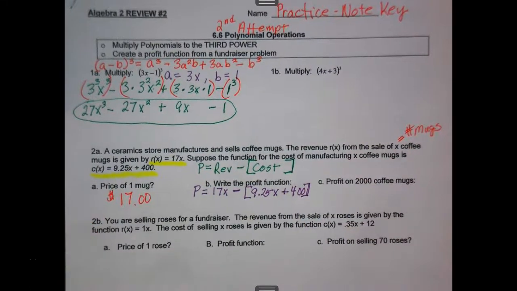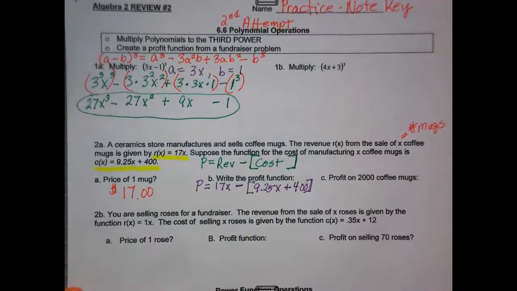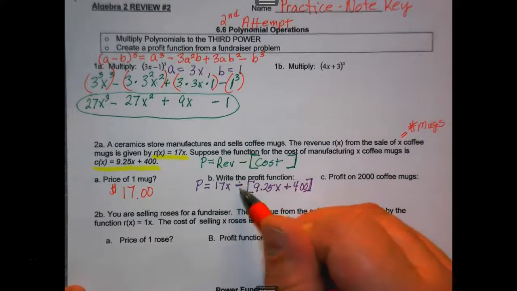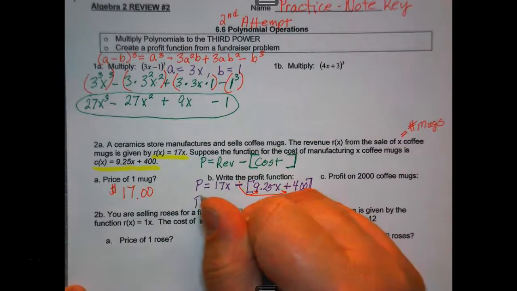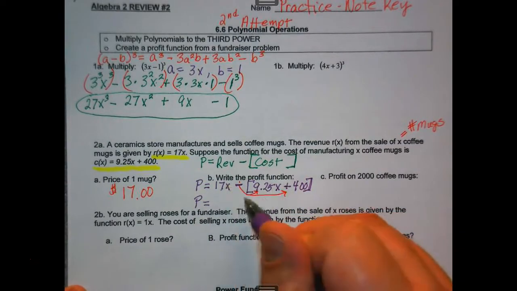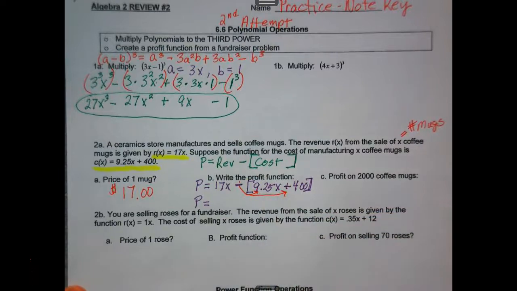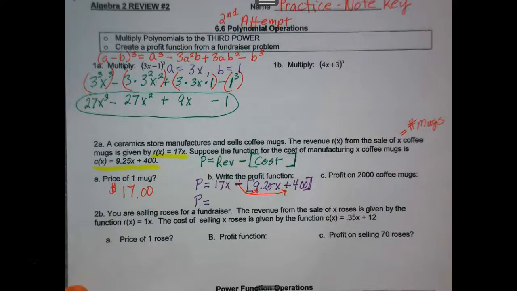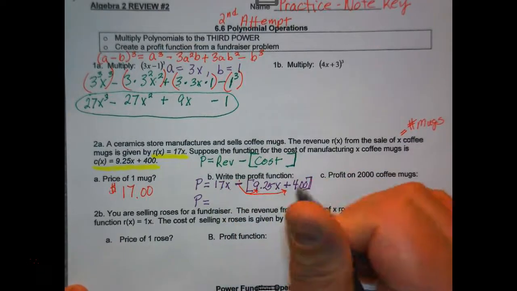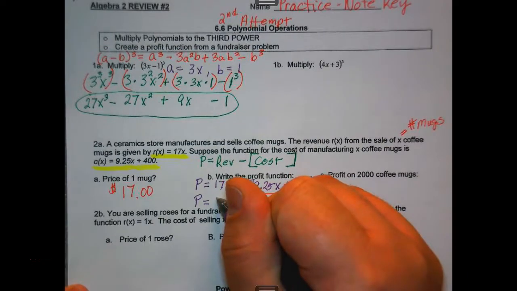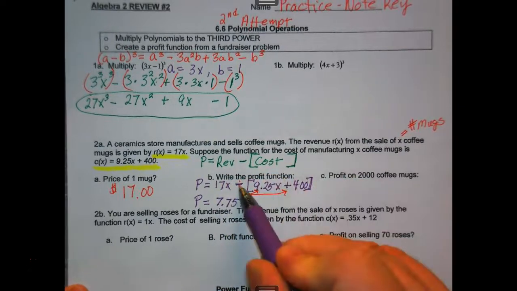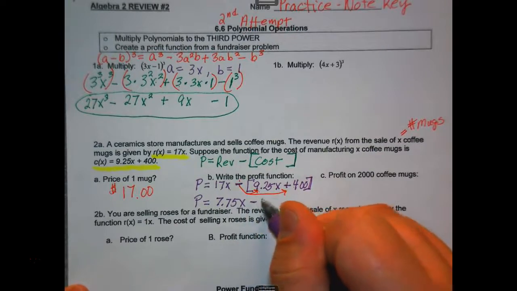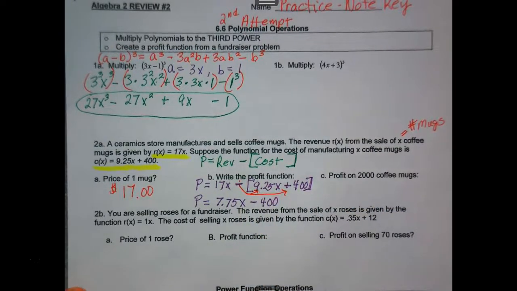Now you should simplify this. Okay, distribute the minus sign. So my profit equals 17x minus 9.25x, which should be what? 17x minus 9.25x. That's right, 7.75x. Don't forget to distribute the minus sign. I get minus 400. There's my profit function.